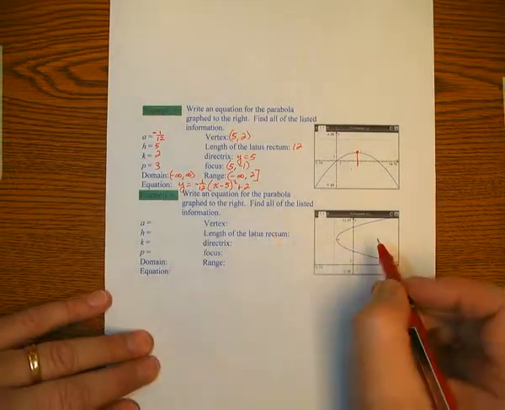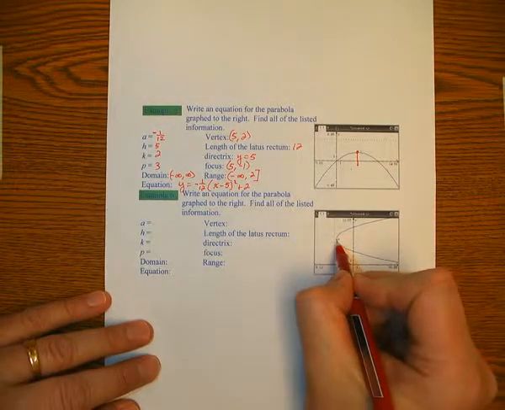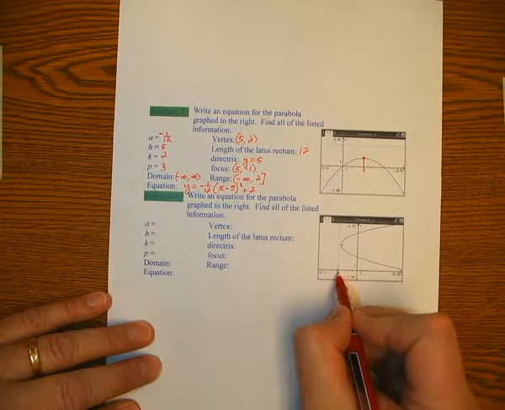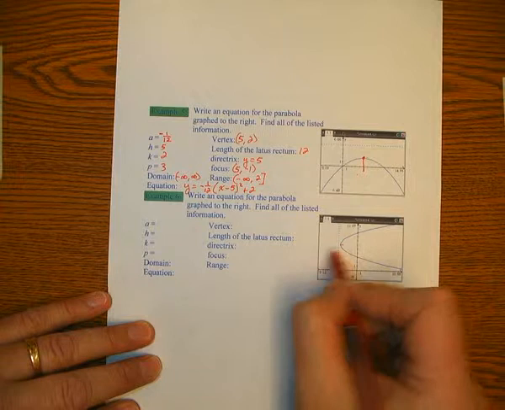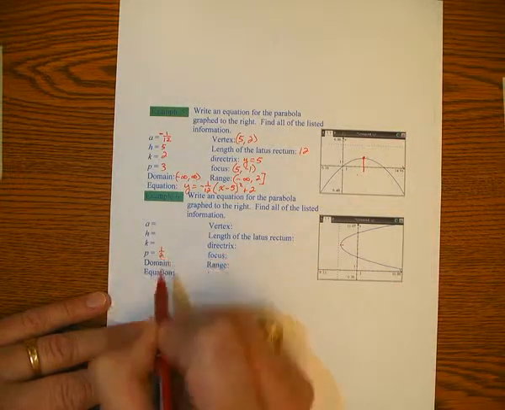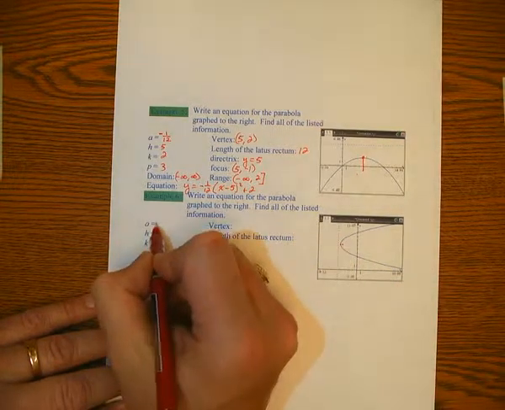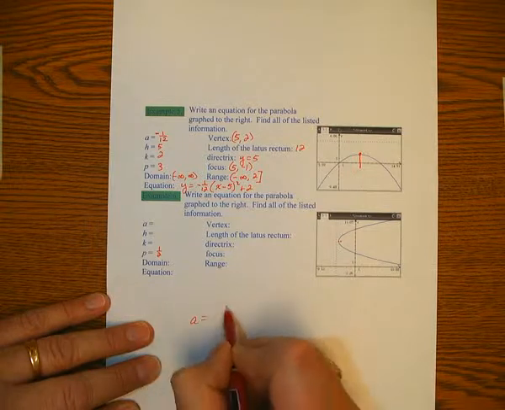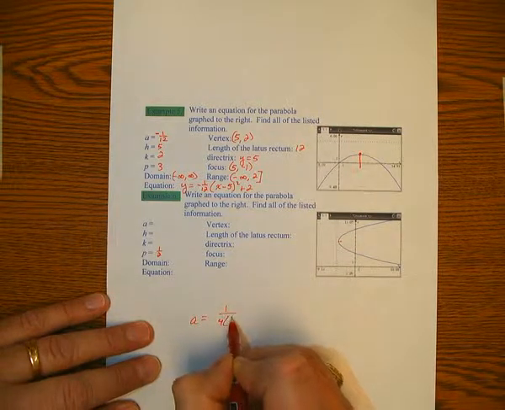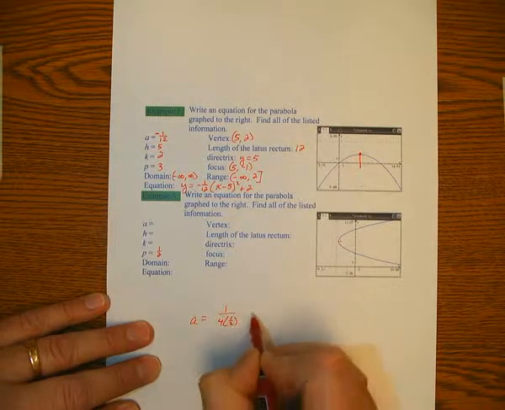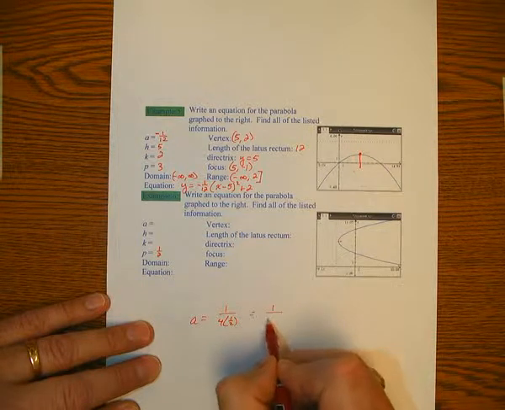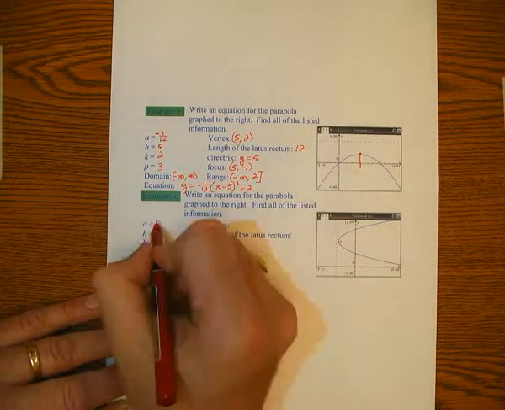And then the last problem here. All right. P is a very small value right here. This is a crossing at a half, so P is going to be 1/2, which means A would be 1 over 4 times a half. 4 times a half is 2.